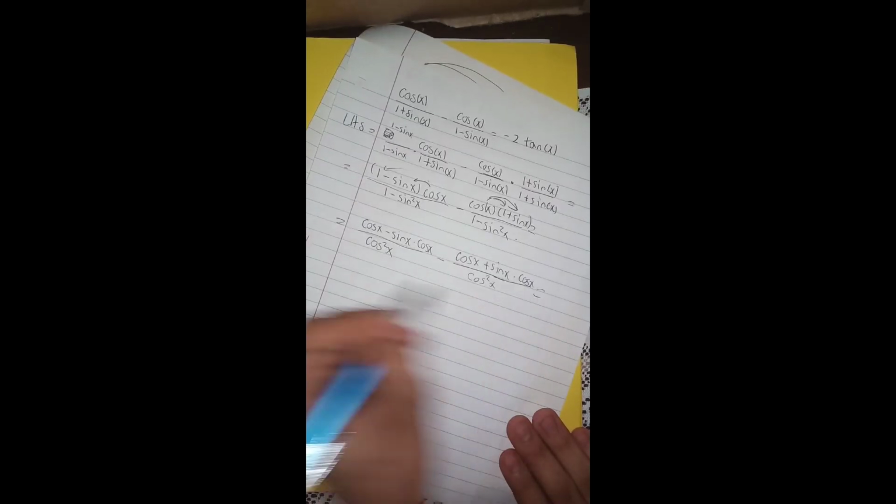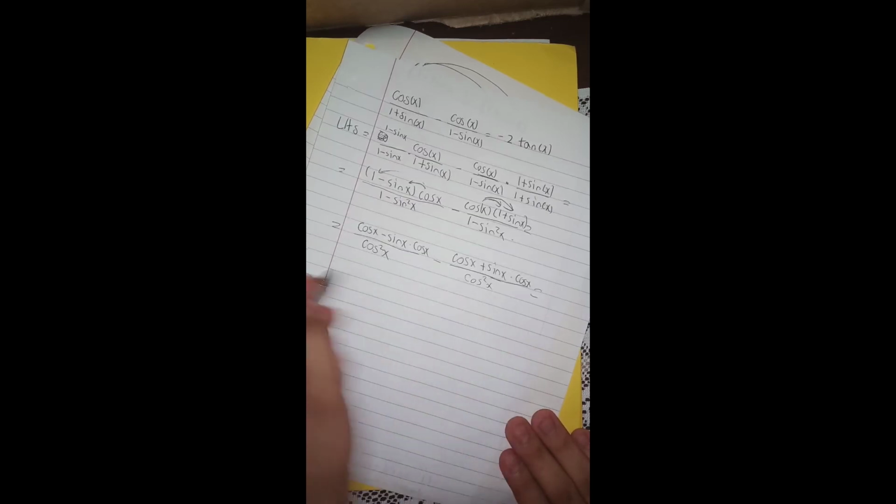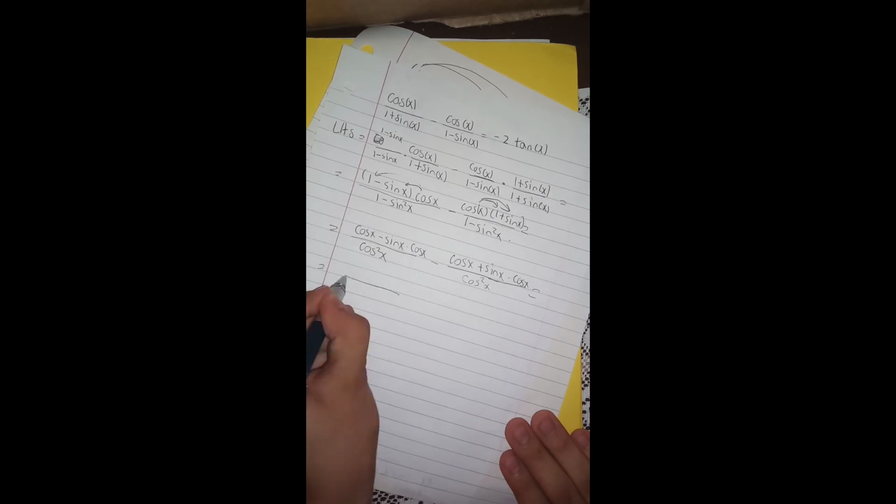When we distribute, if you look at the bottom, we can open the cosine squared x, so it would be the same thing.